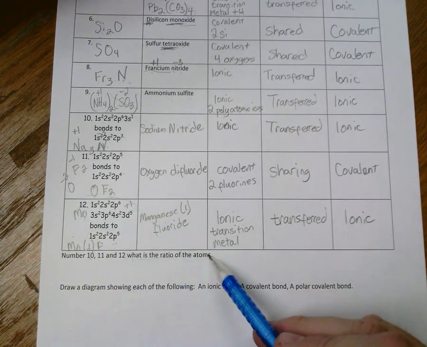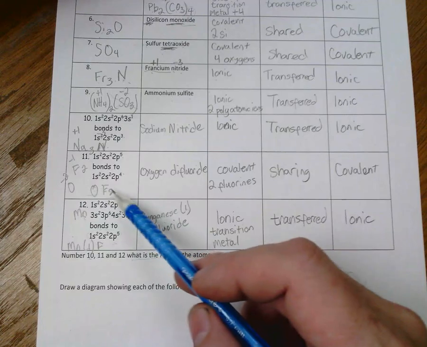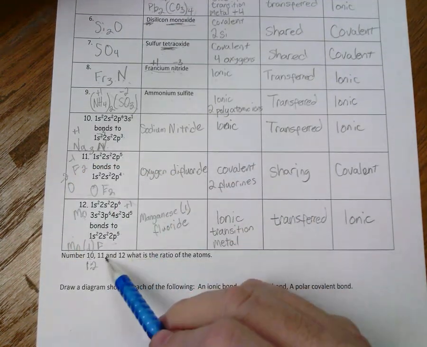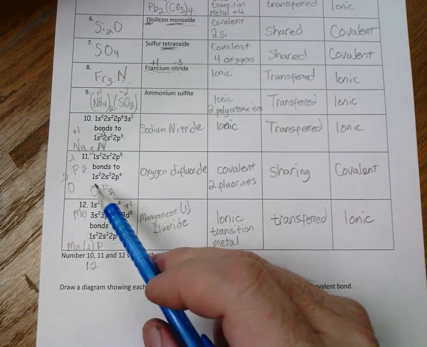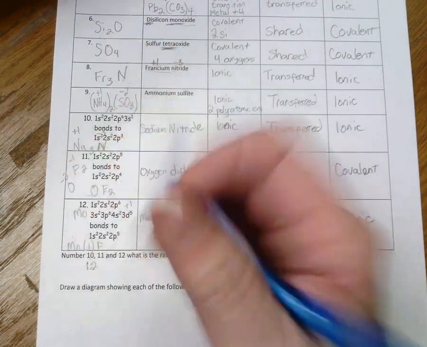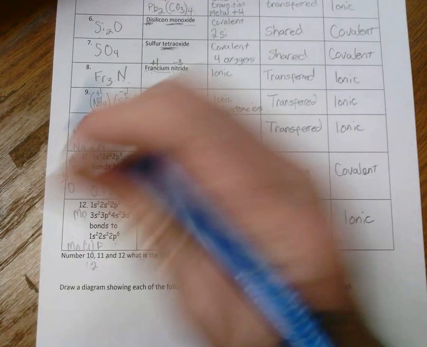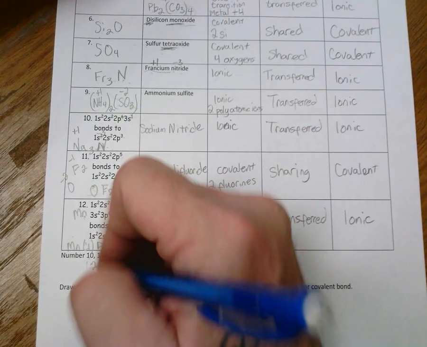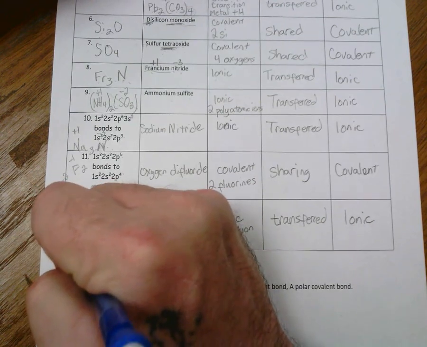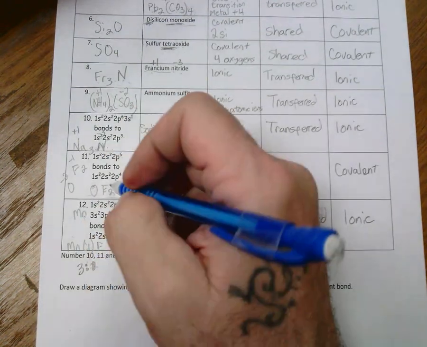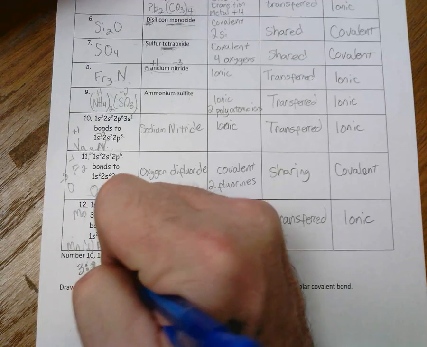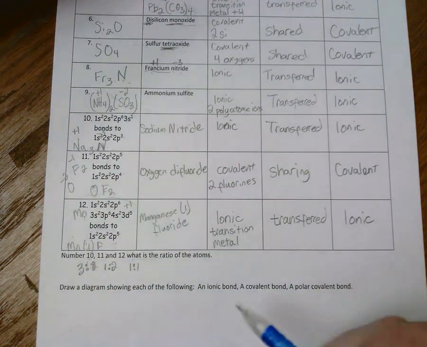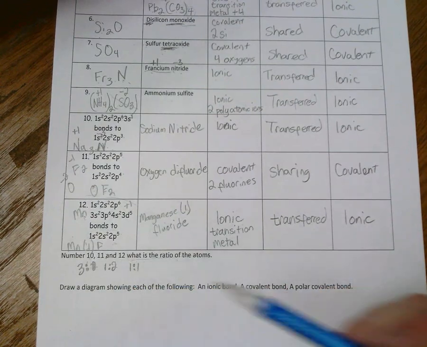Okay, so number 10. What is the ratio of the atoms? It is 1 to 2. Number 11. What is the ratio of the atoms? Oh, sorry. I did 11 first. Dang it. 10. The ratio of atoms is 3 to 1. And then the second one is 1 to 2. And 12 is 1 to 1. That is the ratio of the atoms. 3 to 1, 1 to 2, 1 to 1.